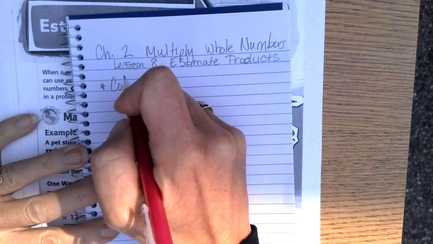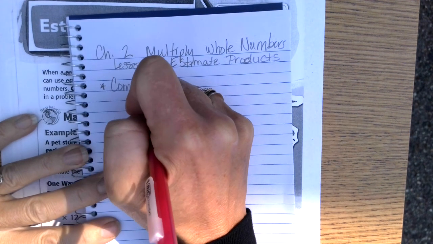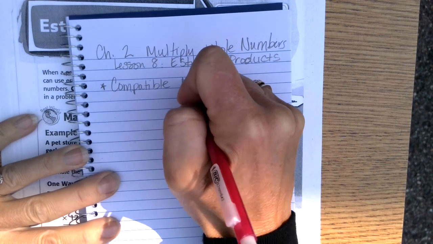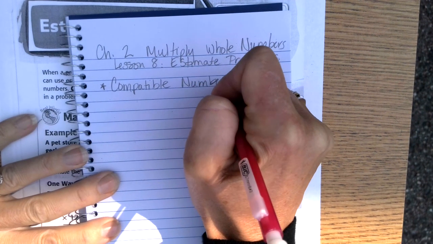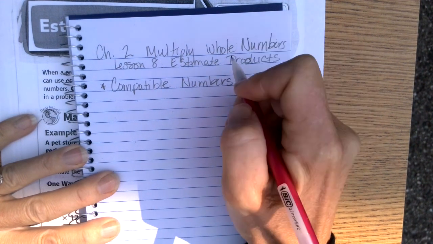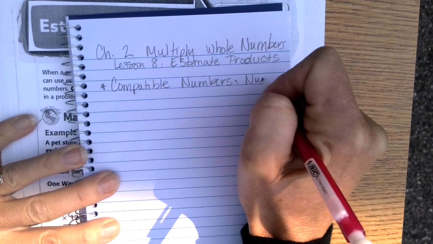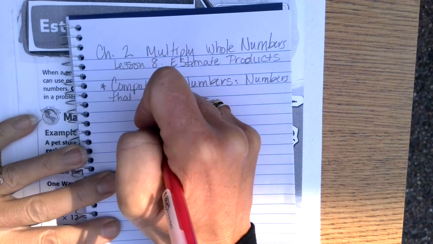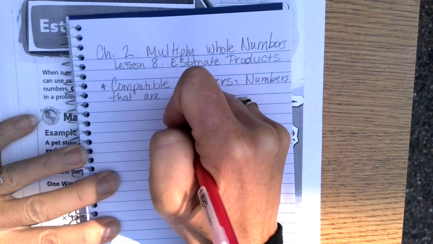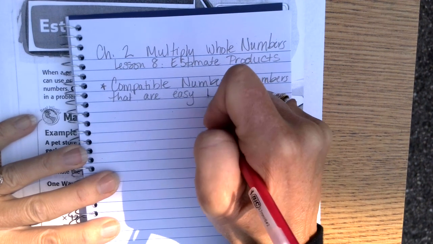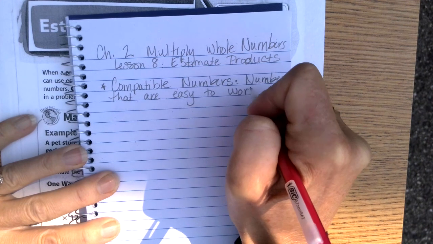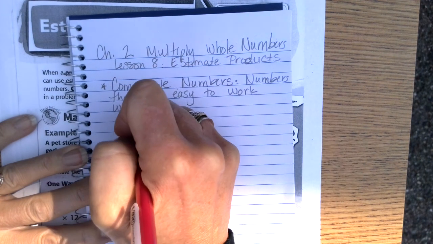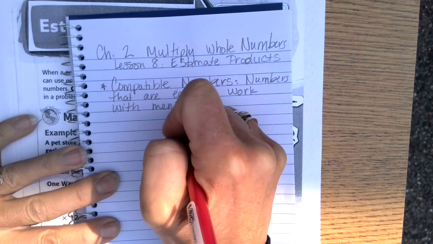So compatible numbers. All right, and those are simply just numbers that are easy to work with mentally. Okay, they're easy to use together in your head.